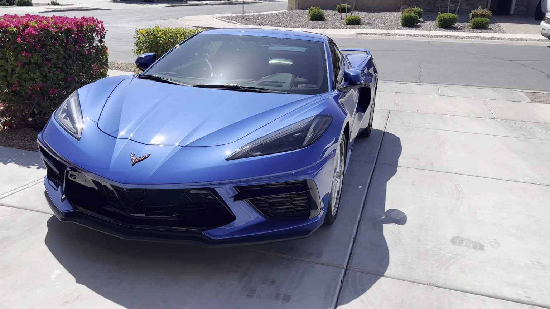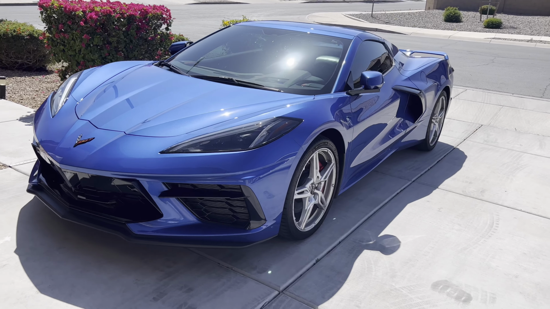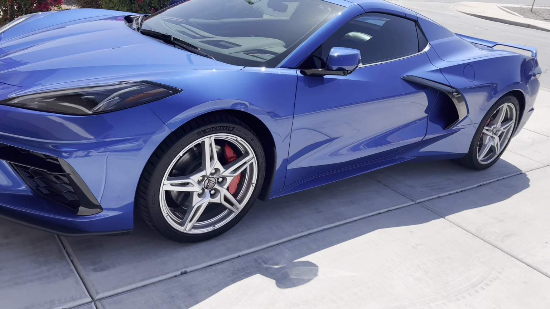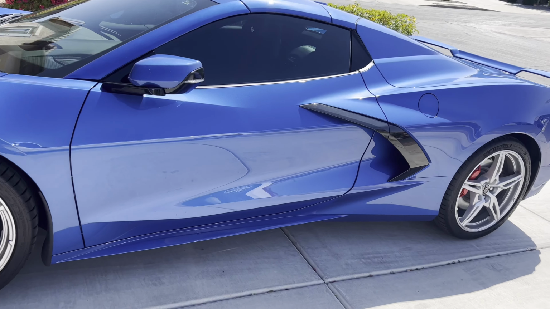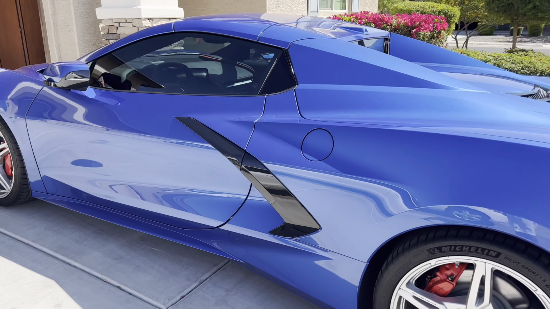This is Drew with Drew's Garage, and we just got in this beautiful C8 Z51. We are going to be doing some mods. We're going to be doing the wheels, exhaust, air intake. So listen, stay tuned for some updates on this vehicle.